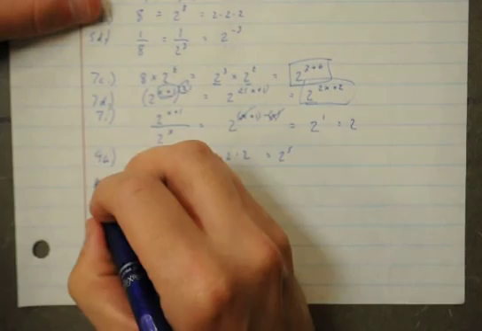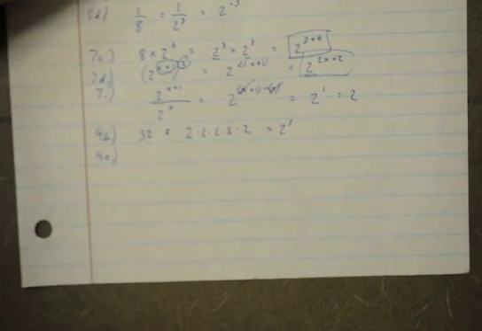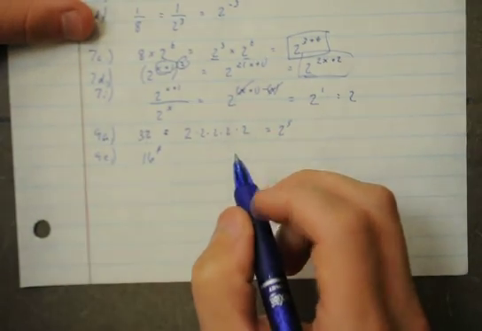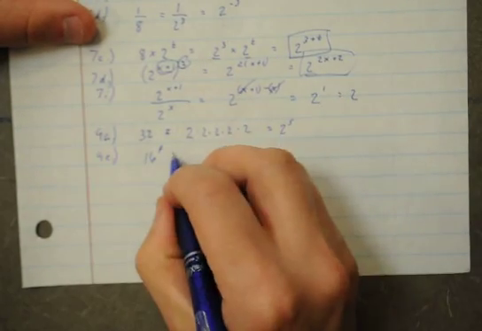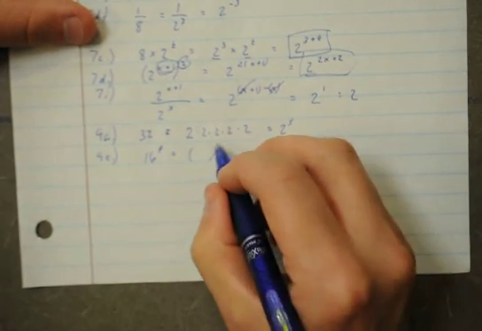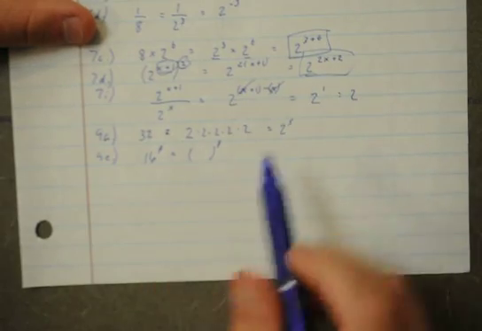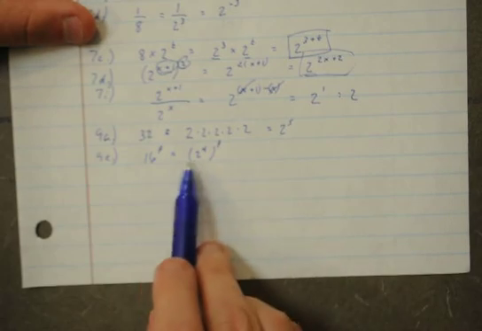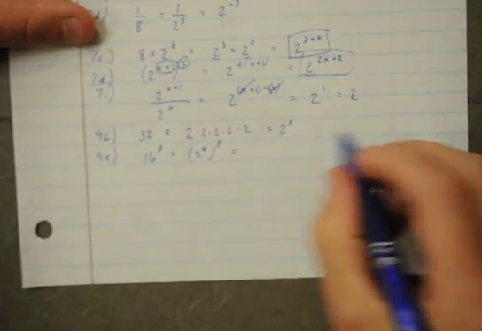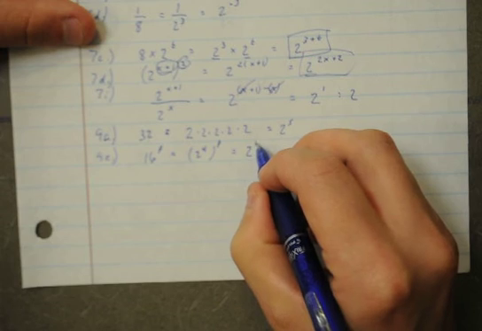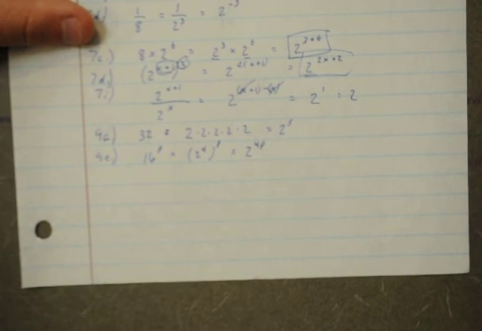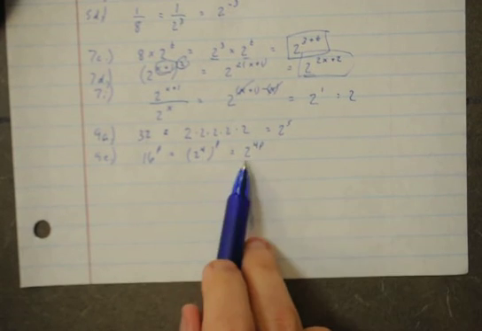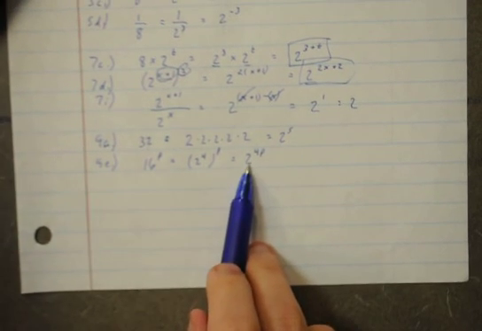How about 9E? 9E is 16 to the p. Now 16 is not a prime number, but we can rewrite 16 as 2 to the 4th. And now we've got a power to a power, so you can rewrite this as 2 to the 4p. That's a power to a power. Now we're done. We've got a prime number base.